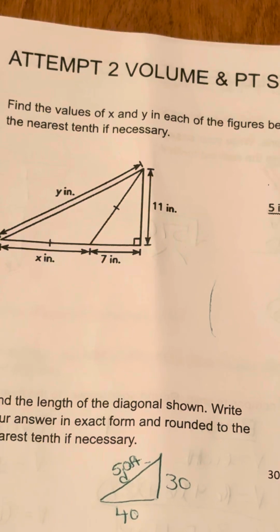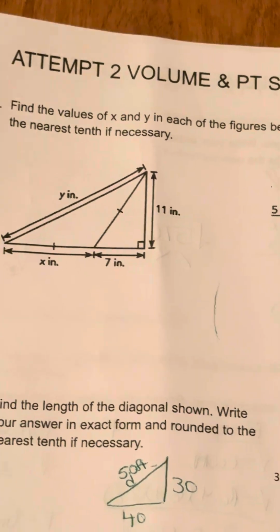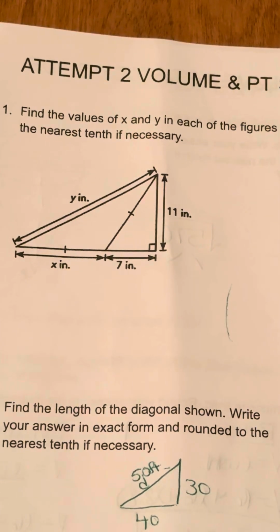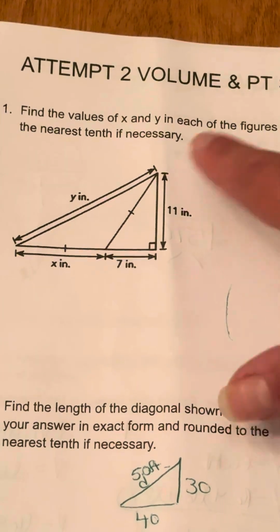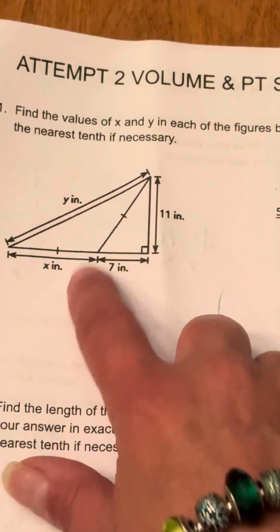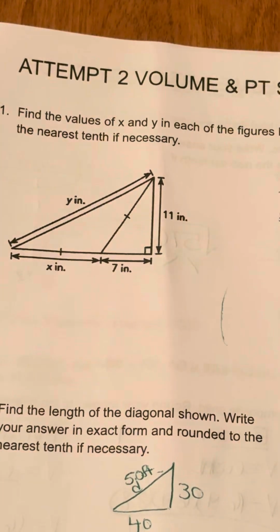So first thing I want to look at, I have a right triangle. I know that because of the corner, it shows me the right triangle right there. So one other thing I have besides this 11-inch piece, 7-inch piece, and I have unknown values that I'm going to find, both the y and the x.